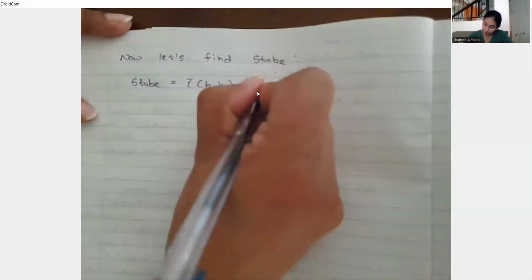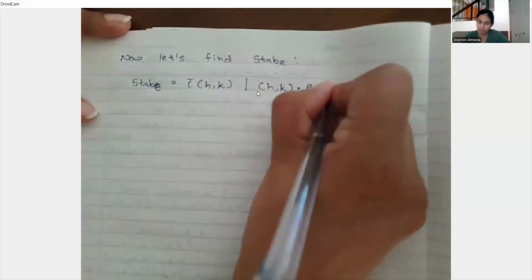So HK that is in our group will fix this element identity. It has to be written like this: HK dot E is equal to E, because the identity has to be fixed here.